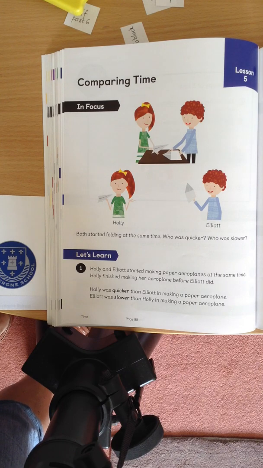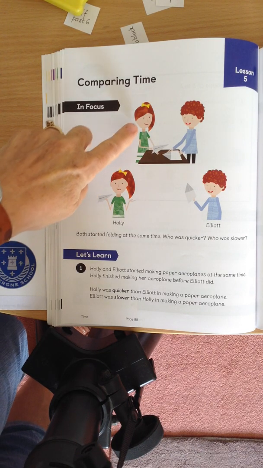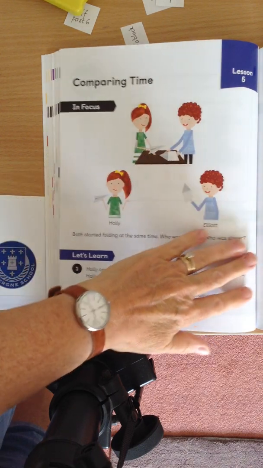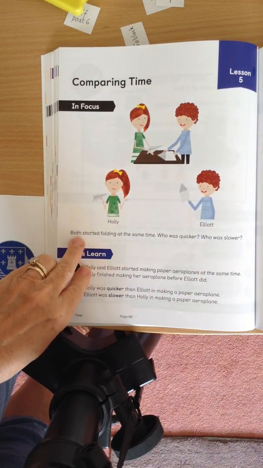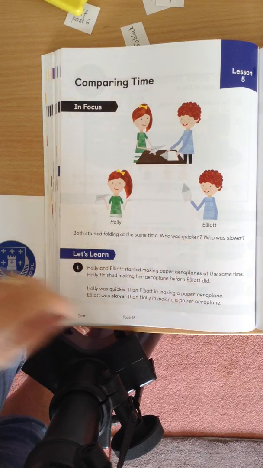So we're starting today with Holly and Elliot, and Holly and Elliot are having a go at making a paper aeroplane. Here's Holly and here's Elliot. And it says both started folding at the same time. Who was quicker and who was slower?